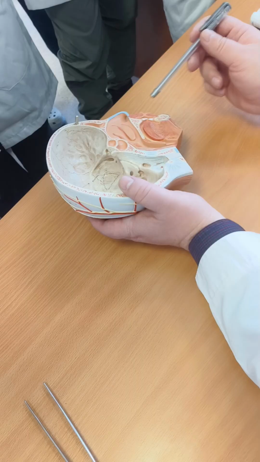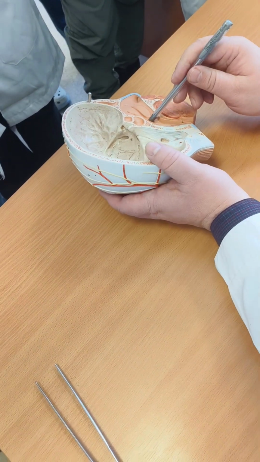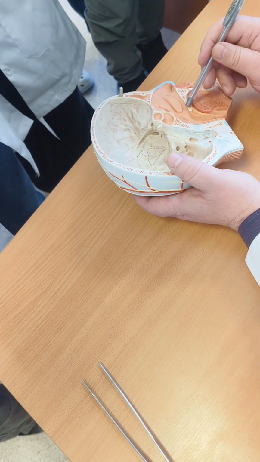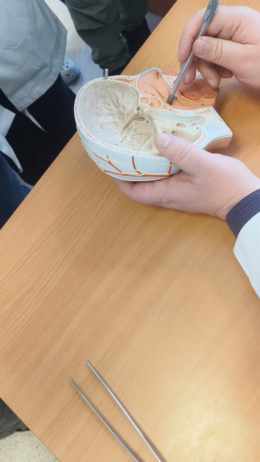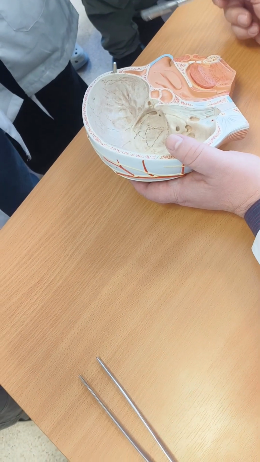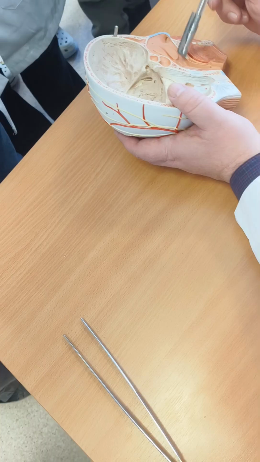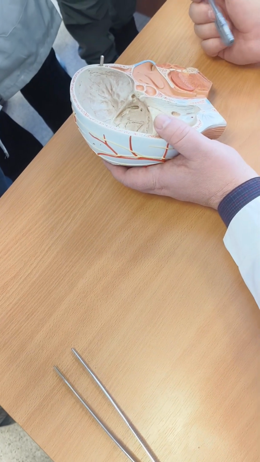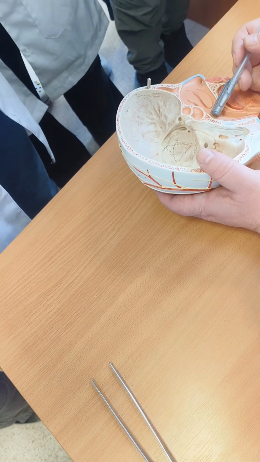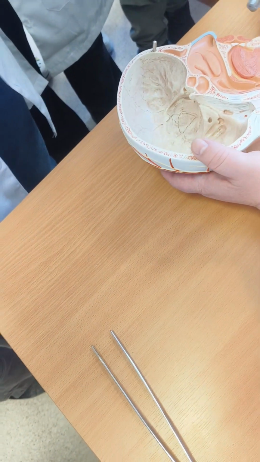And another tonsil is between, here it is opening of auditive tube and here it is soft palate. And between auditive tube and soft palate we have tonsilla tubaria. And tonsilla tubaria, this is paired tonsil, two tonsilla tubaria and one tonsilla pharyngea.